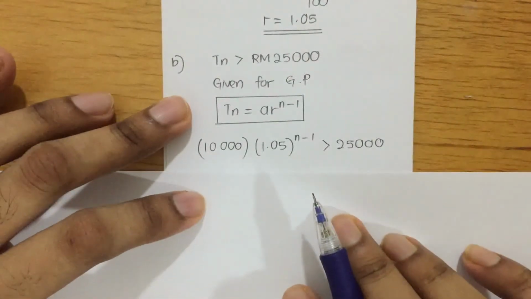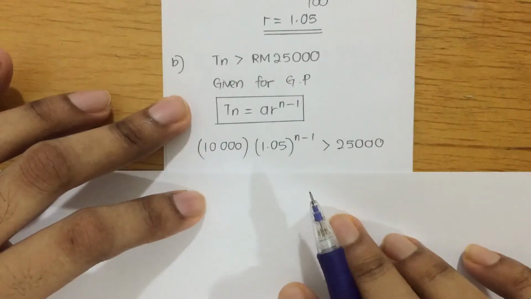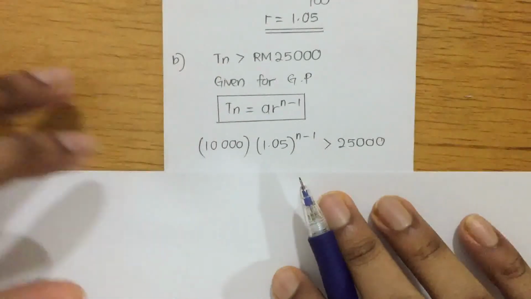Okay. Let me turn to the next page to read the remaining solution. So please hold on for a moment.